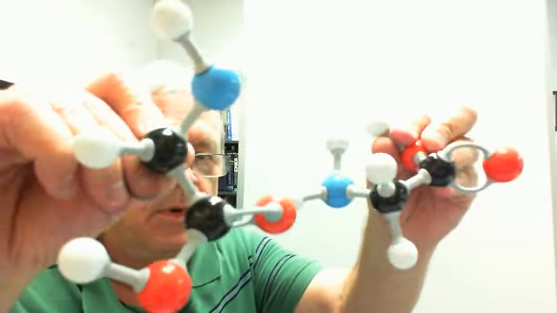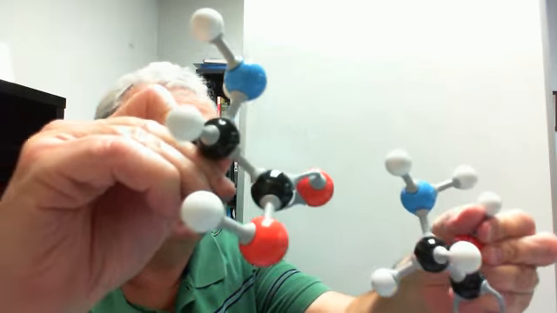Alright, what have we got here? What I have here are models of glycine molecules, two of them, and we want to show how to get two of these hooked together.